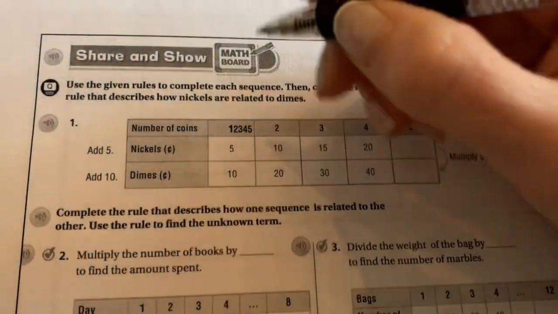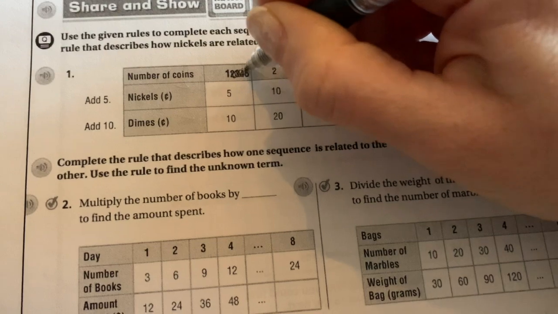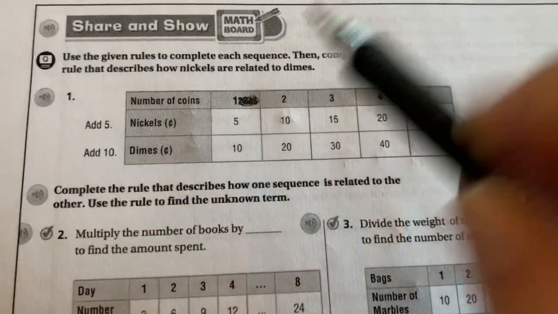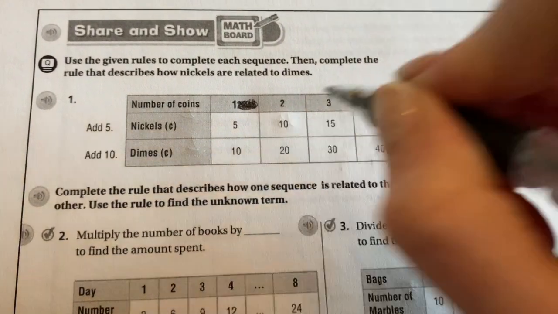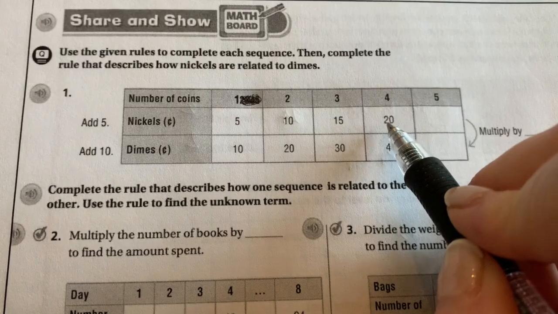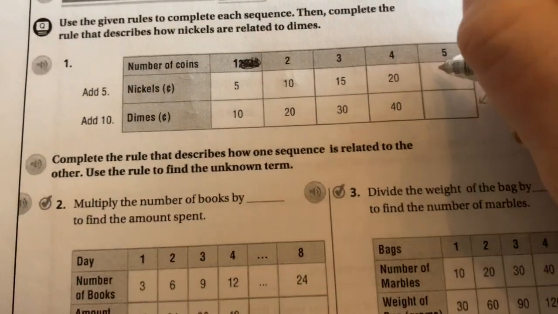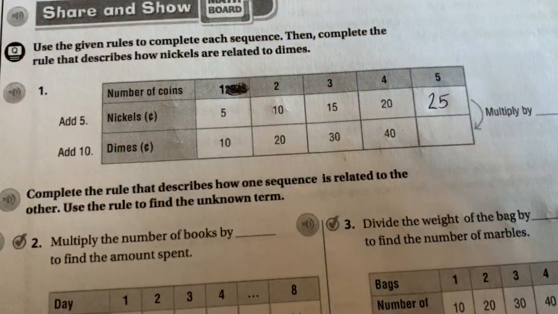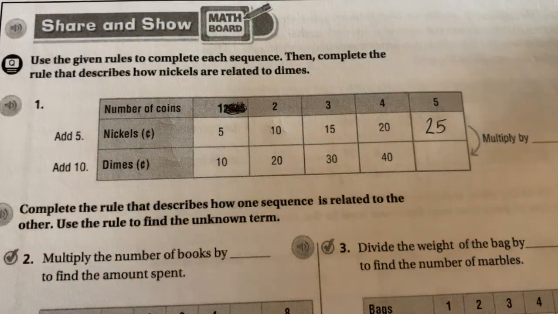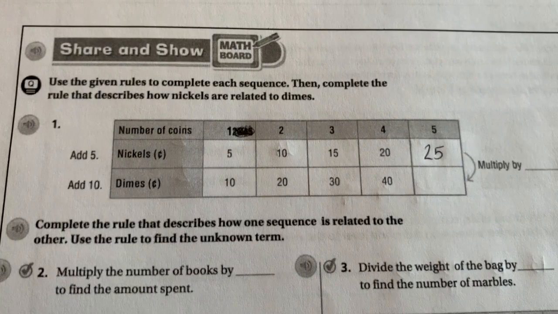This is supposed to say 1, not 2, 3, 4, 5. That's a little bit odd. So each time we're adding 5, right? So 5 plus 5 is 10, 10 plus 5 is 15, 15 plus 5 is 20, and 20 plus 5 is 25. Okay, and notice the number of coins times 5 gives you the number of nickels. I mean the amount of cents, sorry.